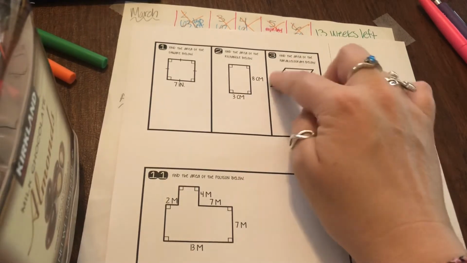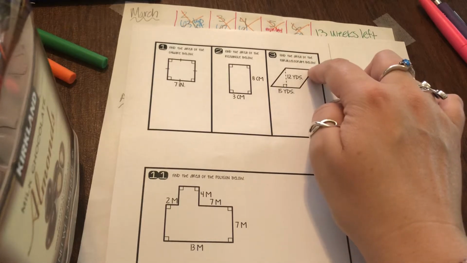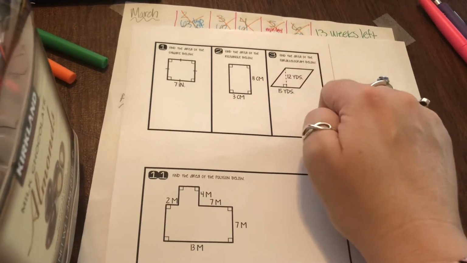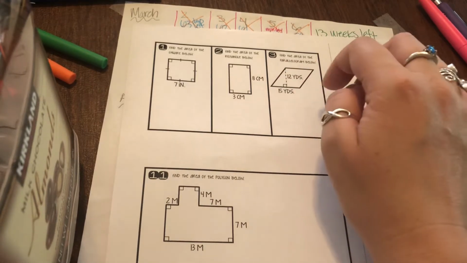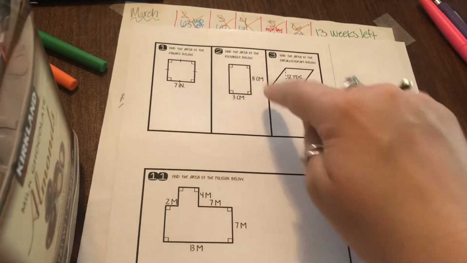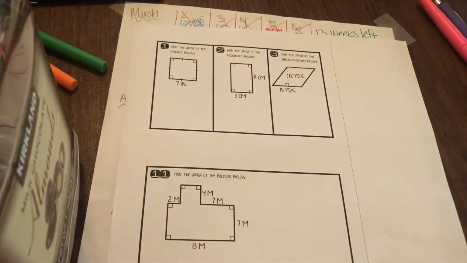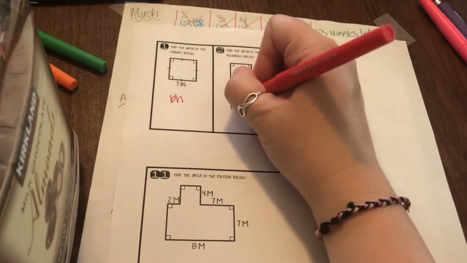And this is a parallelogram because this side is parallel to this side is parallel to this side, but they're not necessarily all the same length and they don't meet at right angles in the corners, so it's not a rectangle.